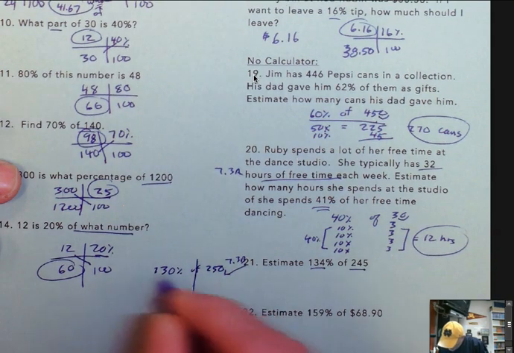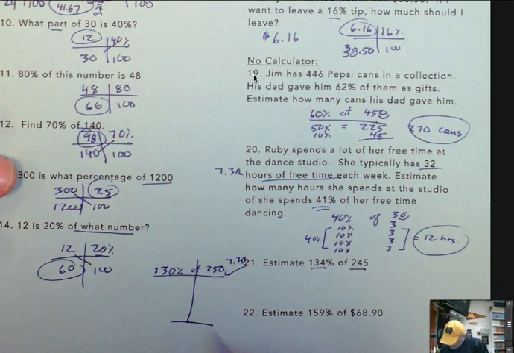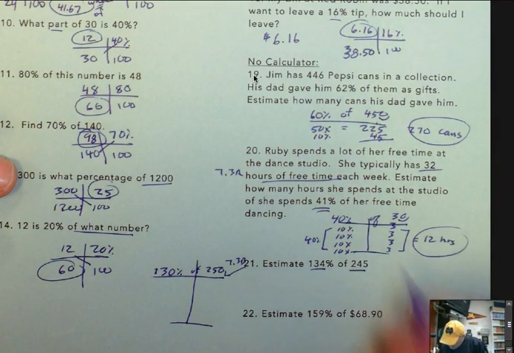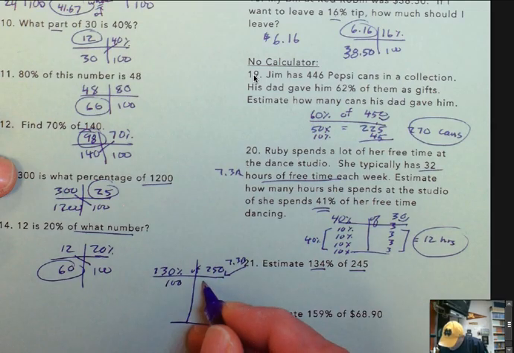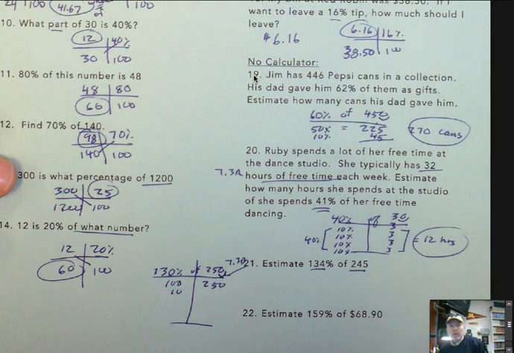Now, one student who shall remain nameless for the purpose of this video likes putting them in this box, and I could have boxed these ones here too, and I didn't. But I will this time. So we got to get to 130% of 250. Well, I know what 100% of 250 is. 100% is 250. I know that 10%, if I move that decimal one place, is going to be 25.